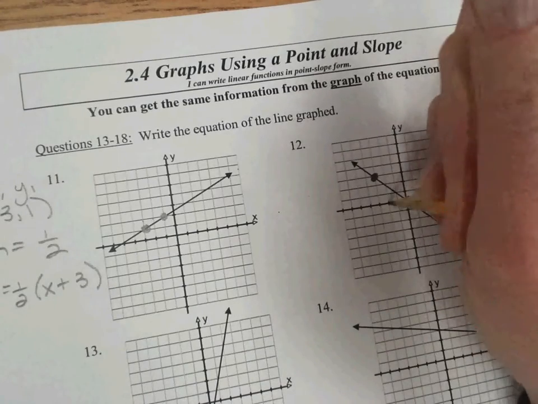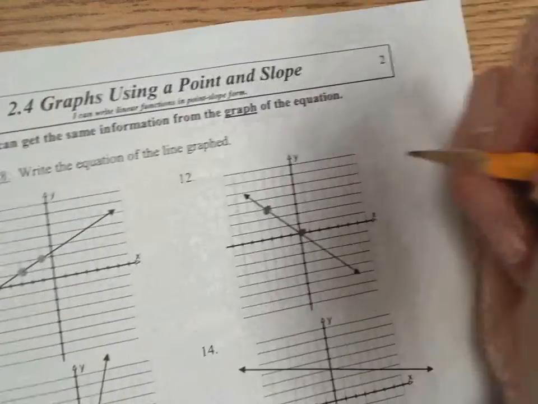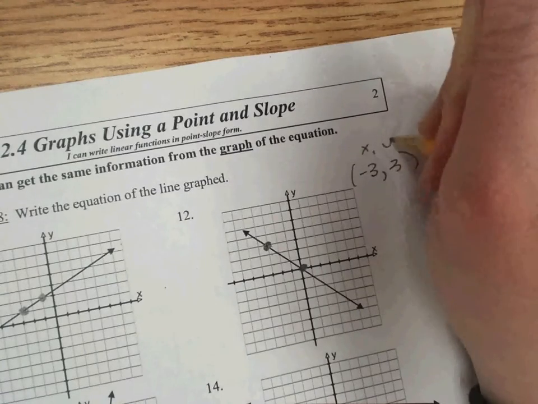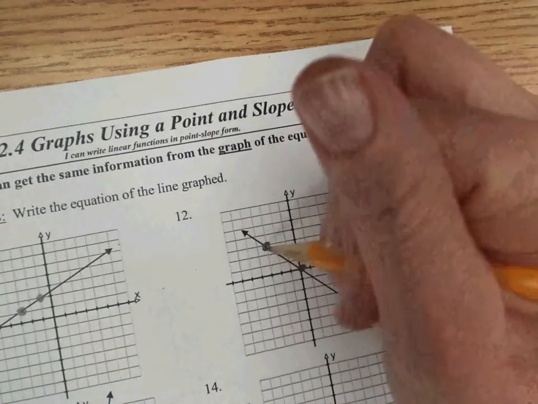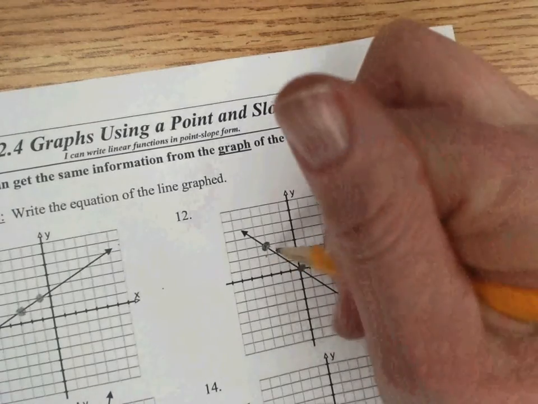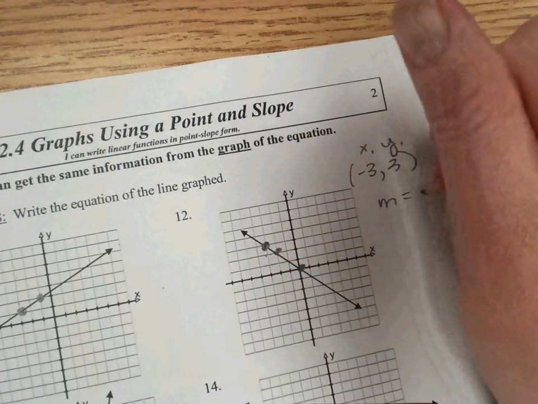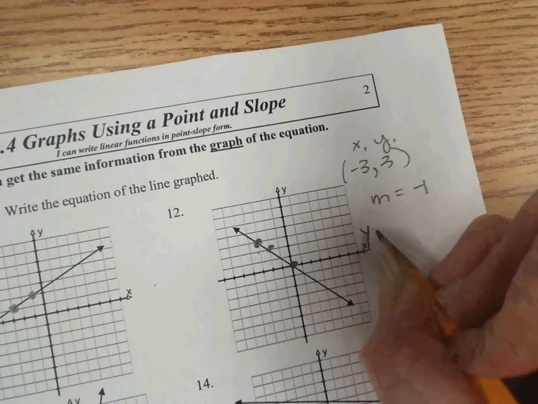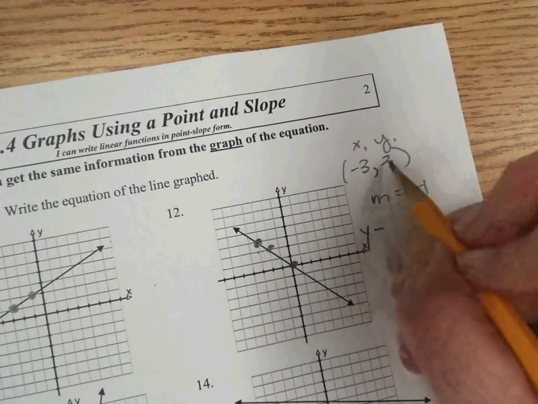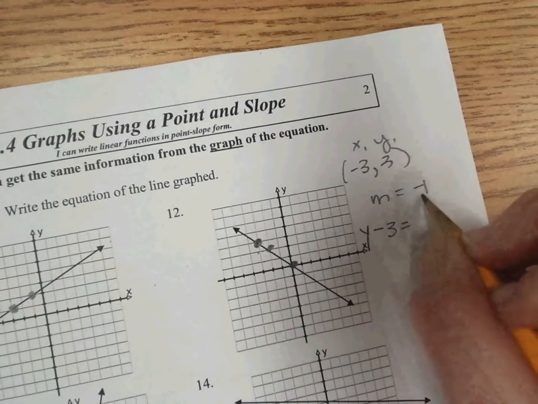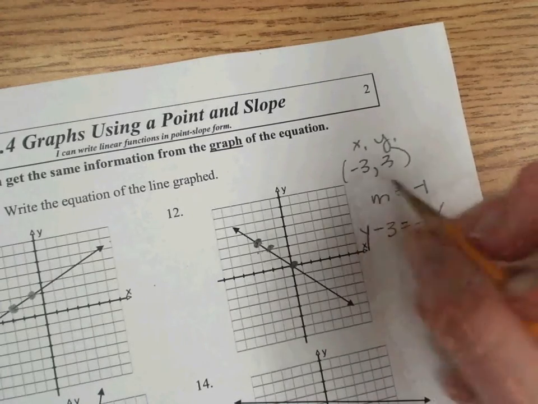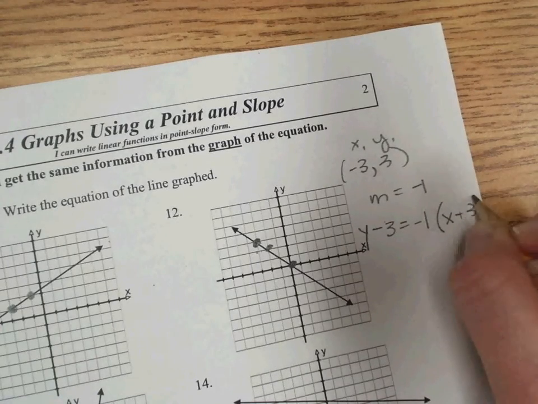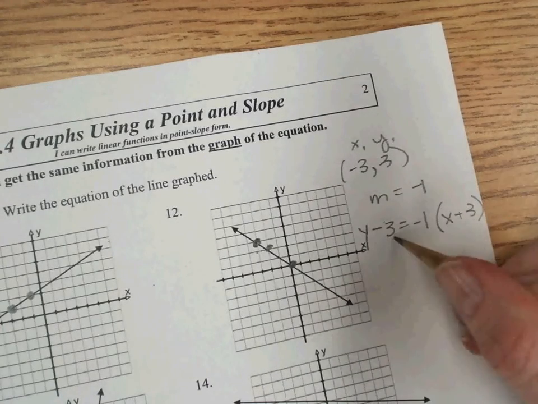So I'm going to choose the point -3, +3 as my x1, y1, and then my slope is down 1 over 1. So my slope is -1. So we plug that in. Y minus 3 equals -1, and then x minus -3 or plus 3.